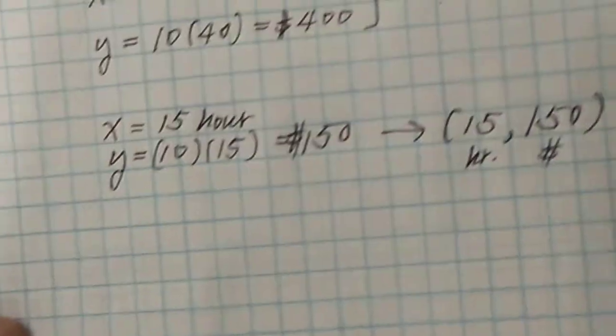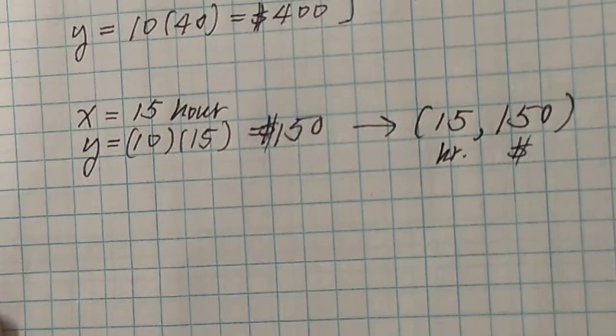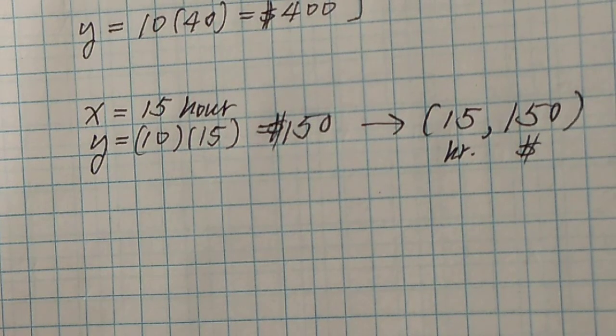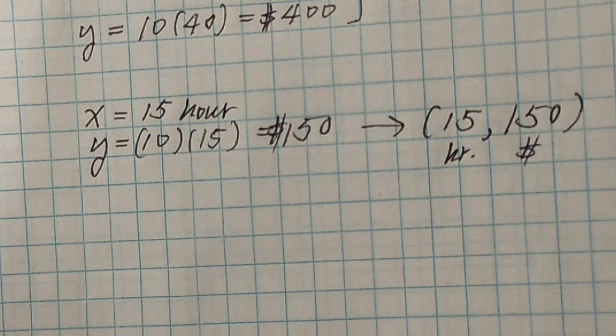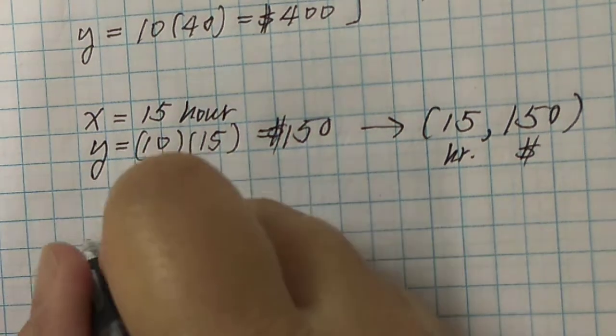Another possible thing we could use this function for is to figure out how many hours he worked if he earned a certain amount of money. Let's say he took home a lot of money this week. Let's say he earned $1,800.